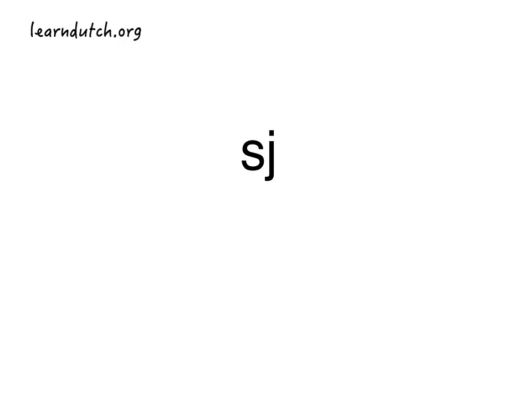S plus J makes sh, like in meisje, which means girl. S plus C plus H, SCH, makes sch, like in school. It's difficult to pronounce, but really a lot of Dutch words start with this letter combination.